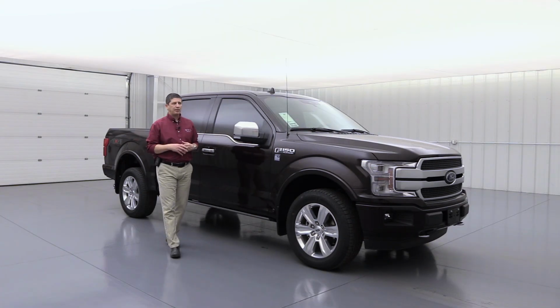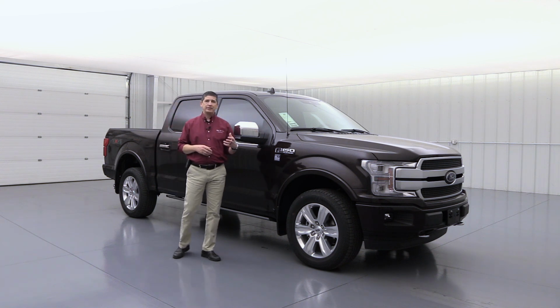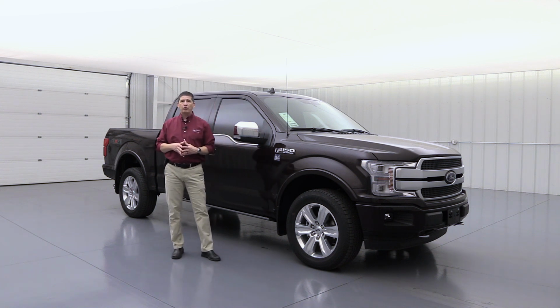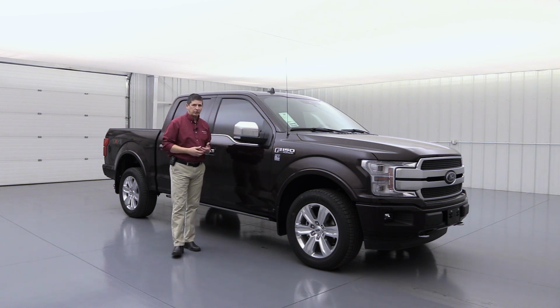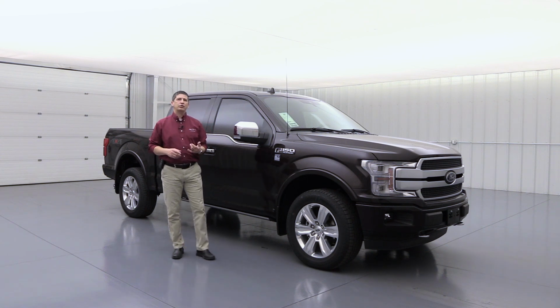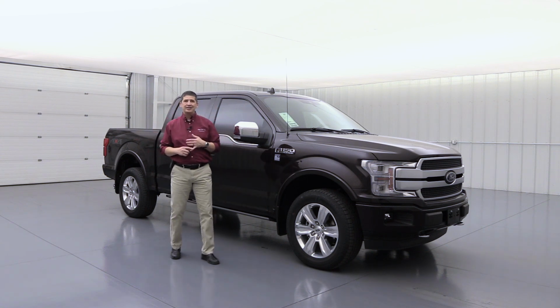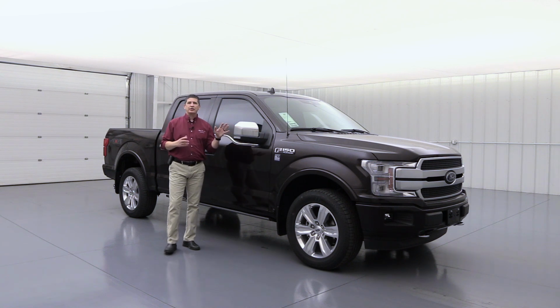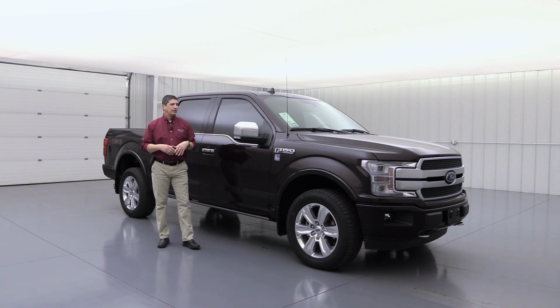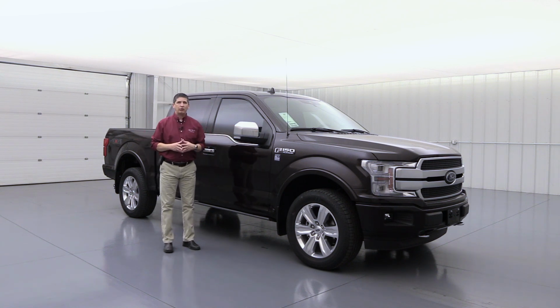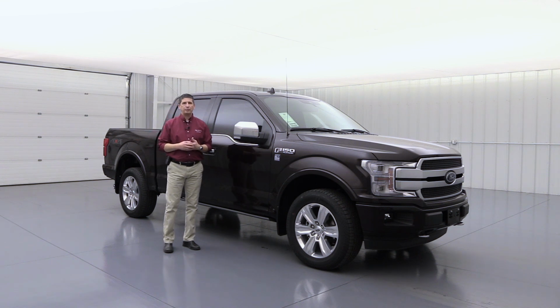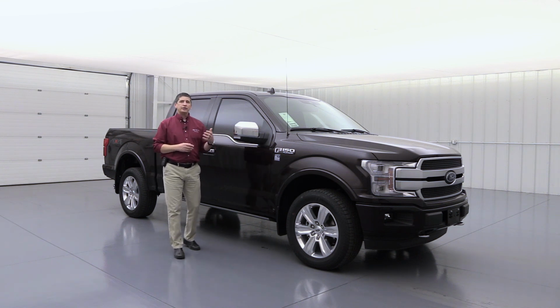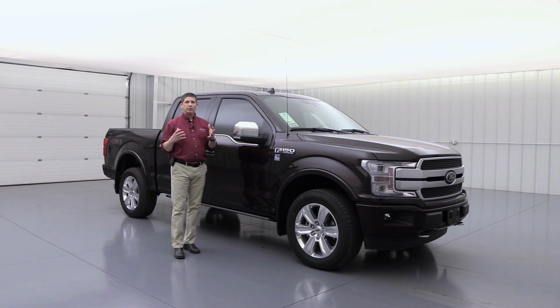So let's talk about a couple of different packages available on the King Ranch. There is a 601A equipment group, and that is going to be your luxury King Ranch equipment group. When you upgrade to that, you get your multi-contoured seats, your B&O system, and some other great technologies like that. So it's a very nice equipment group that gets you an upgrade. Also with that, you can get some other packages too.